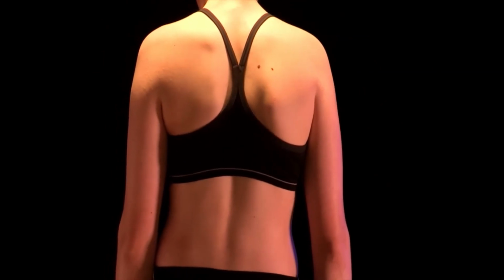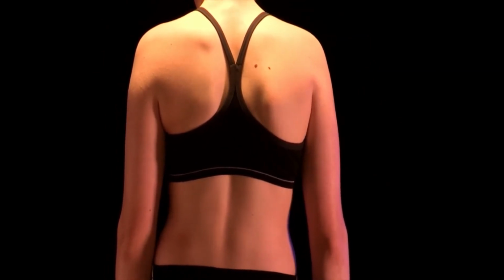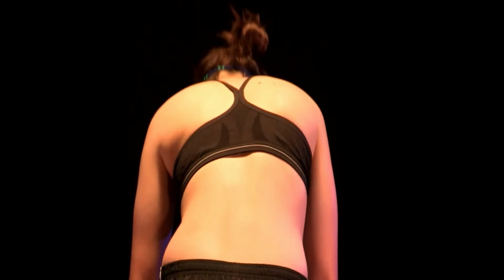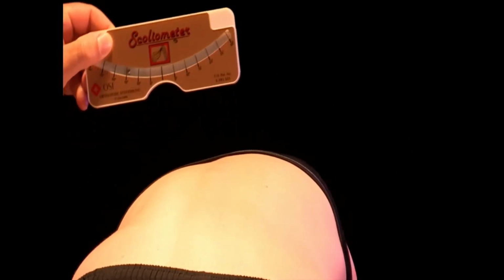And sometimes it's good to just feel that in addition to looking at it. Then the other option is to turn them to the side and see what they look like as they turn to the side to see if that lumbar prominence is present. So as she bends forward, you can see that right thoracic prominence. And then you can use the scoliometer.